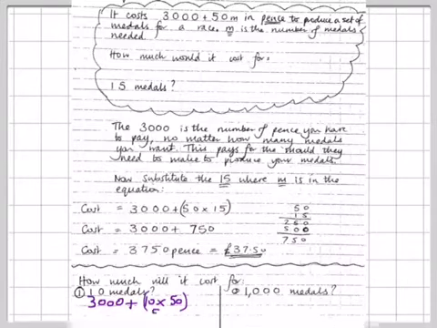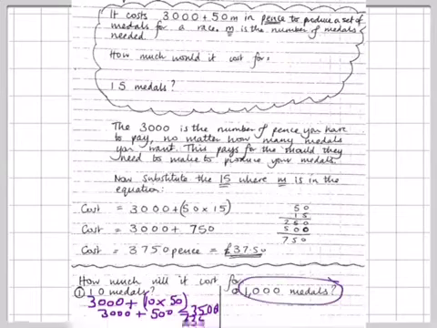So that bit would come to 500. You'd have your 3,000 for the mould, so that would give you 3,500, which is pence, remember, so that would be £35.